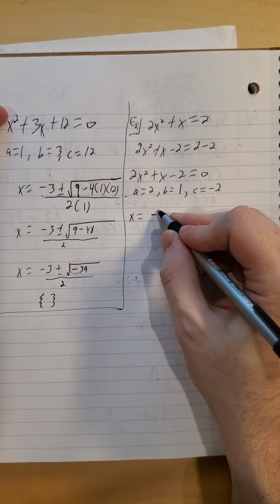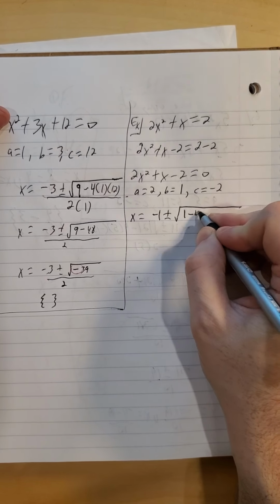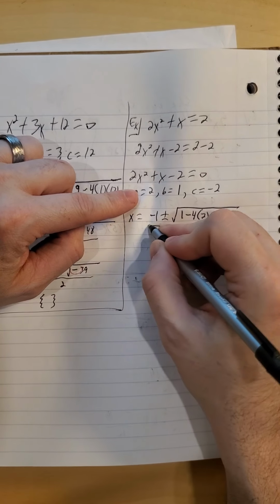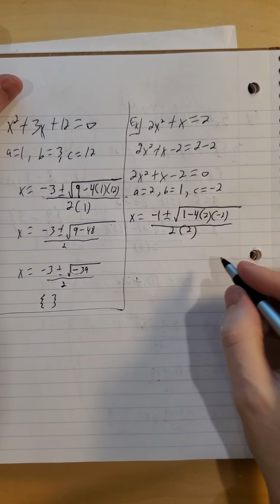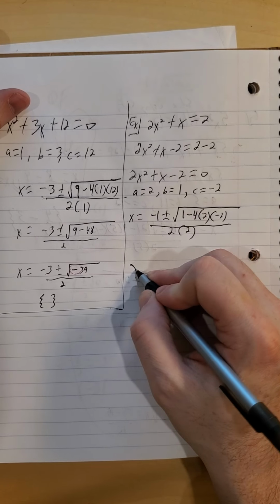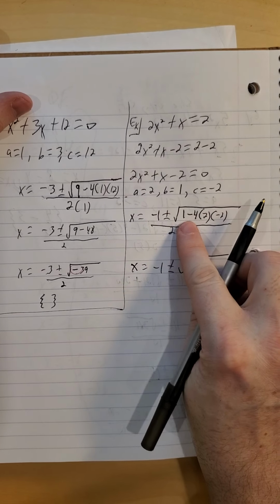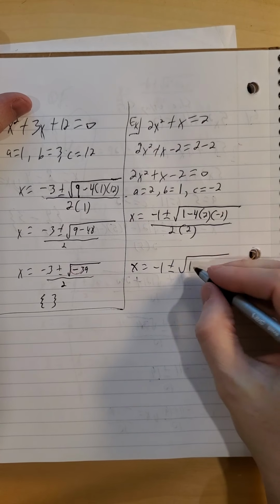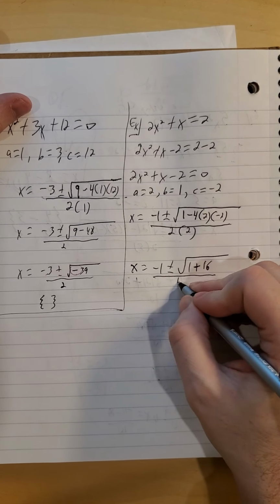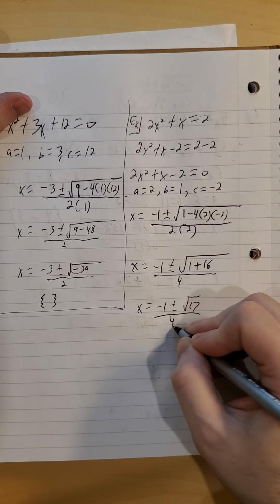So x is the opposite of 1, plus or minus the square root of 1 squared is still 1, minus 4 from the formula, times a is 2, times c is negative 2, all over 2 times a. So x is negative 1 plus or minus square root of 1. Watch your sign work here. Again, 2 positives multiplied together will kick that over to a plus. And we have 8 by 2, 16, all over 4. So x is -1 plus or minus the square root of 17 all over 4.